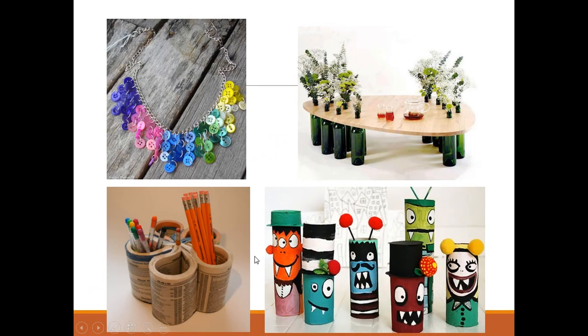We have a few more here. We have some old buttons somebody used to make jewelry. Over here again we have the old bottles, used to make a nice coffee table. So they provide the stand for the coffee table, and of course you can actually put plants or flowers in them as well.